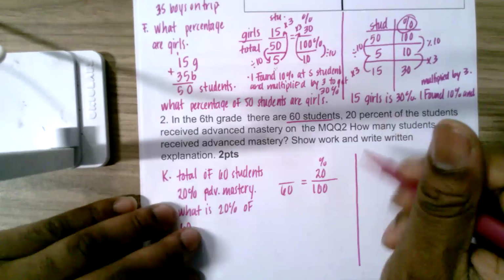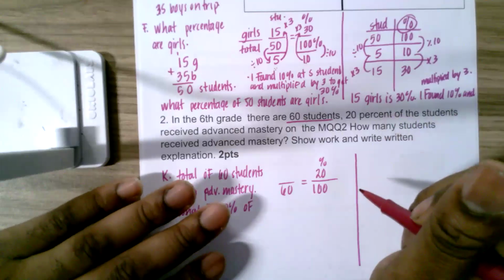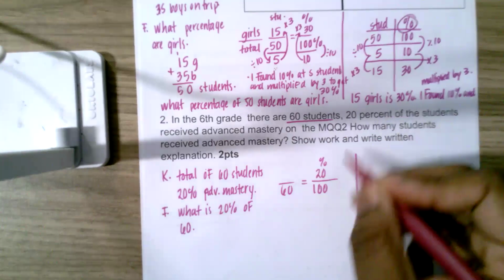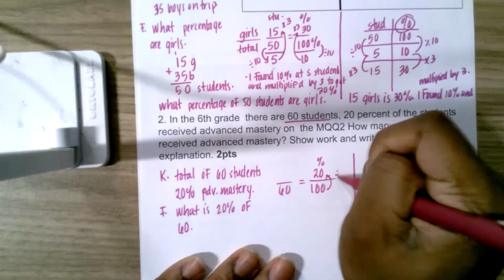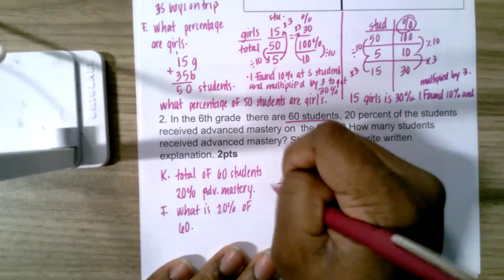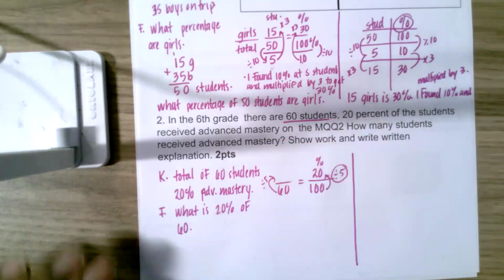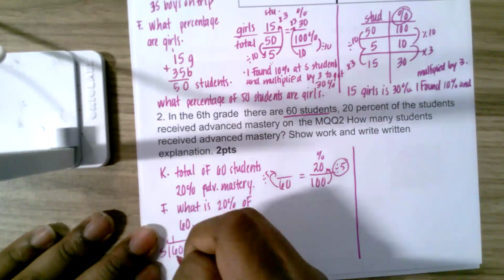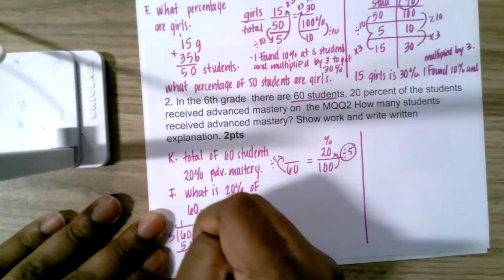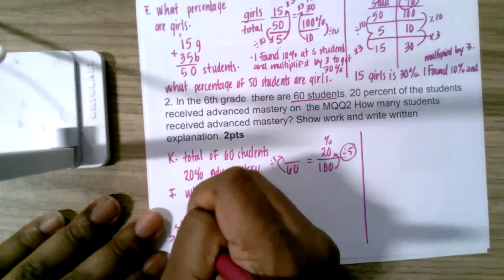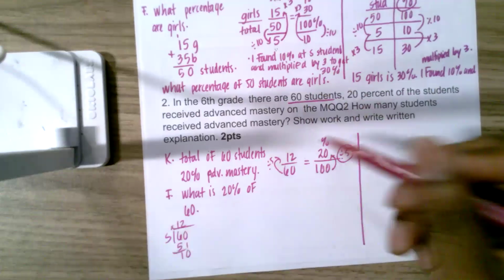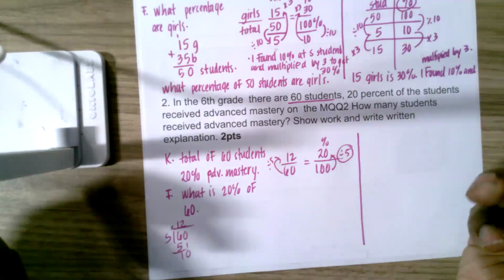There is a multiplicative relationship between 100 and 20. Thus, to get from 100 to 20, you divide by 5. And what you do on one side, you do on the other. And 60 divided by 5 is, let's see, 1 times 5 is 5. 60 divided by 5 is 12. Thus, 12 is 20%, right?